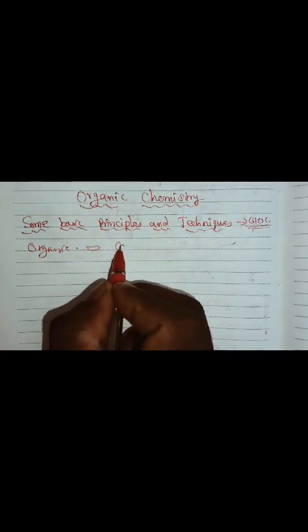So we need knowledge of carbon: what kind of element it is, where it is present, what its valency is, like that. We can go one by one. Organic chemistry is mostly the study of carbon.